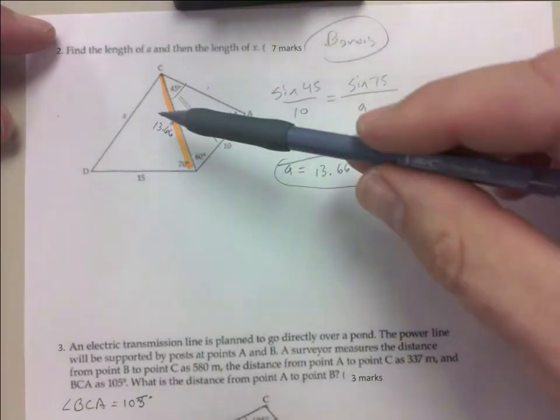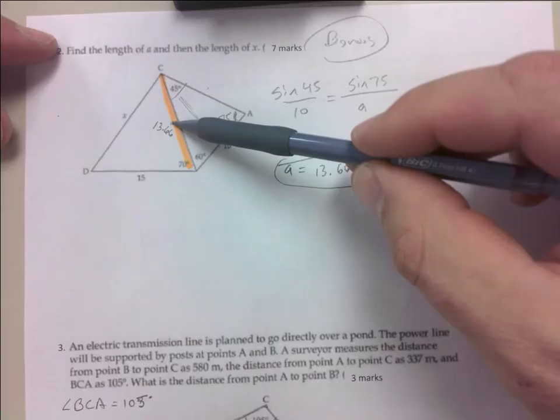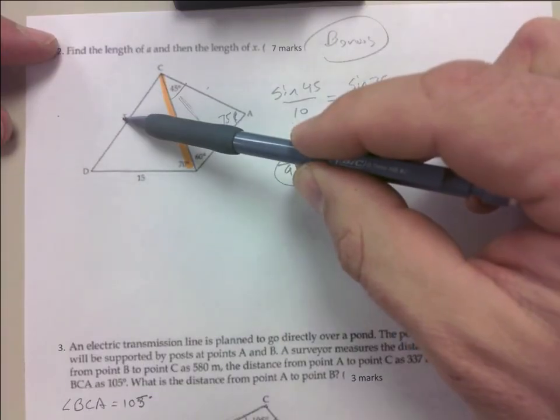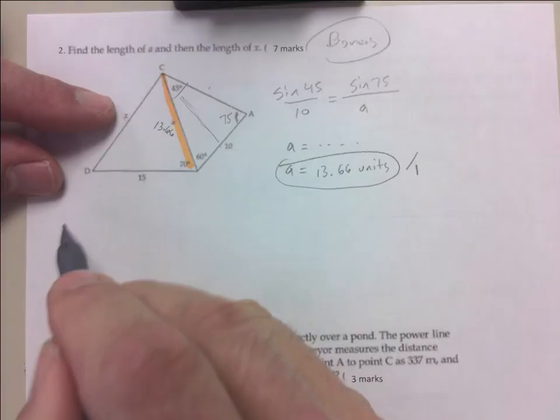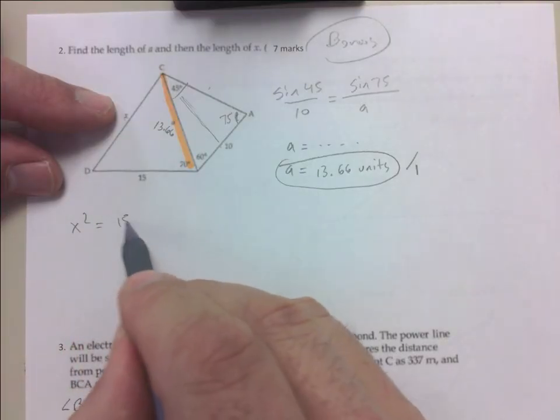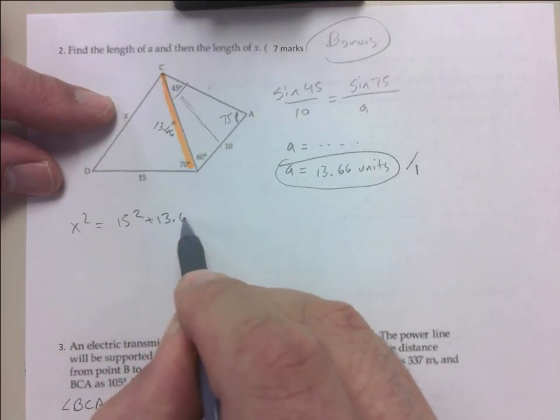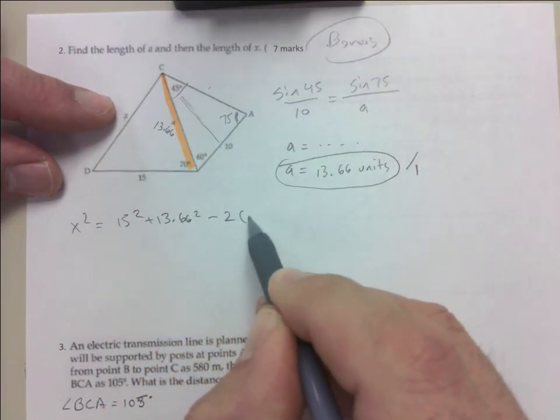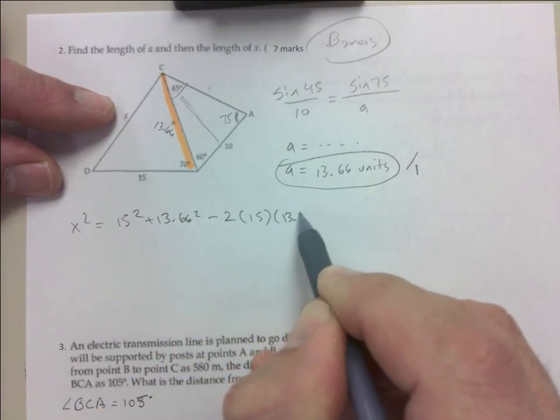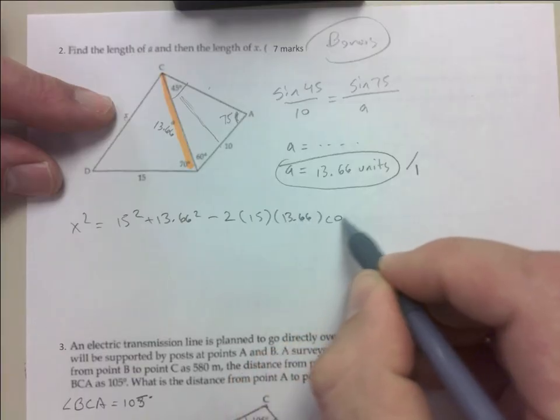And then next, once you're in this triangle, you've got side, angle, side, and that's how you're going to solve for x. So x squared is equal to 15 squared plus 13.66 squared minus 2 times 15 times 13.66 times cosine of 70.